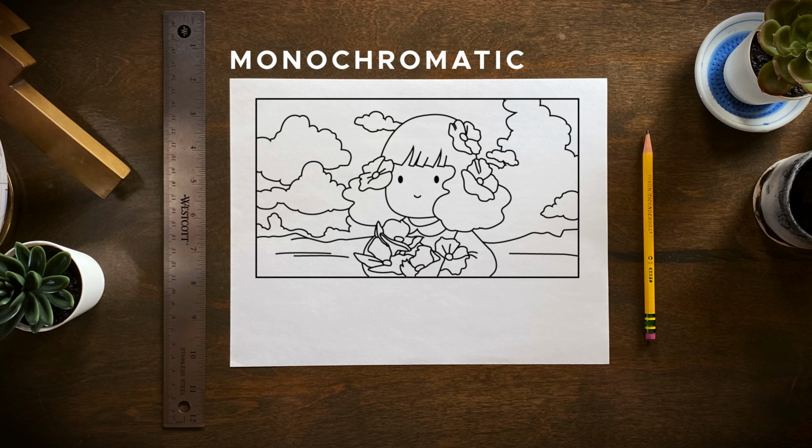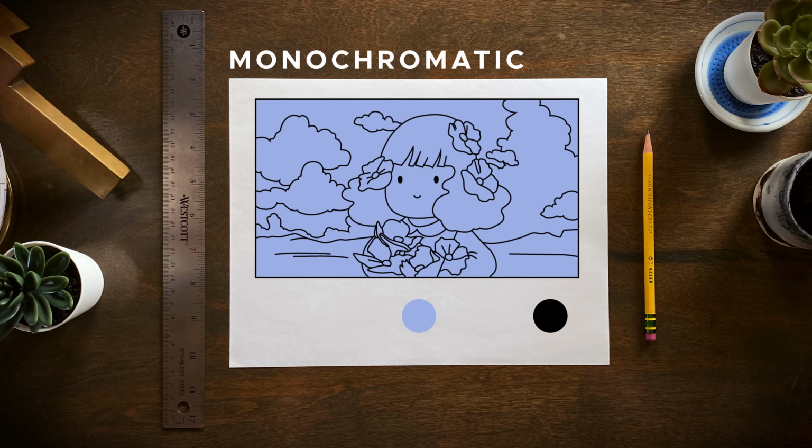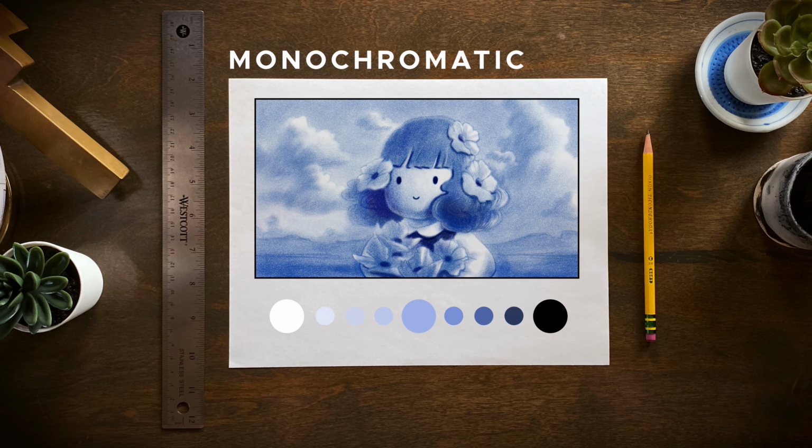There are several different color schemes and plenty of variations of color schemes, but let's focus on 3 foundational ones. The first is the monochromatic color scheme. Monochromatic means one color. Monochromatic color schemes are limited to a single base color and its values. To create different values in the image, you can mix black and white to the base color. Having a range of values in an image helps create contrast and interest, even when you're restricted to one color.